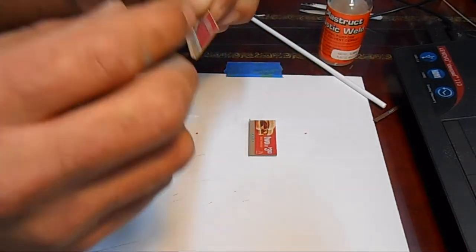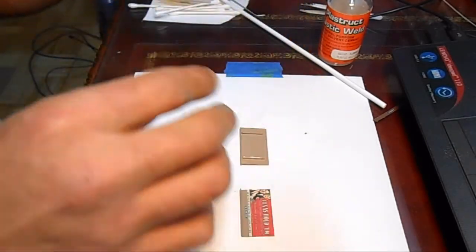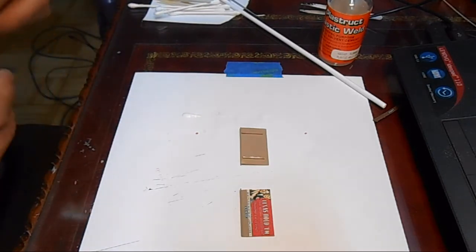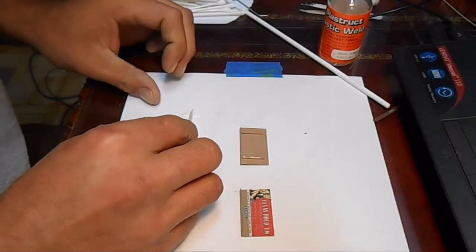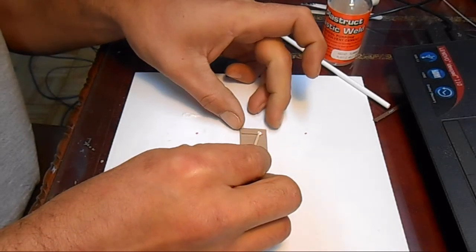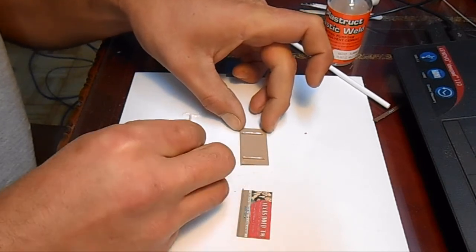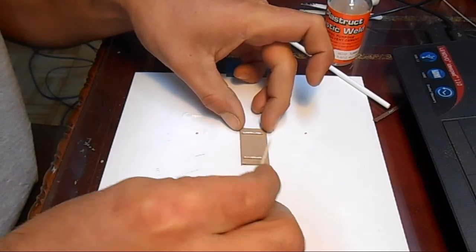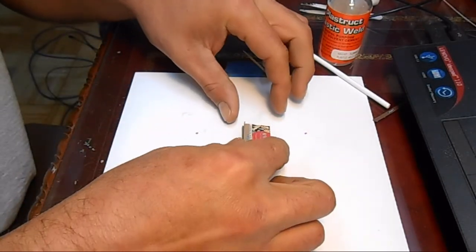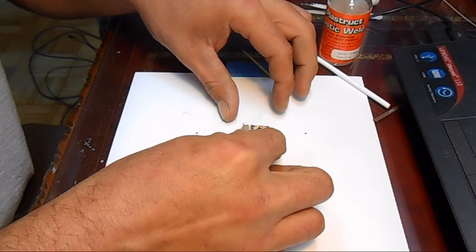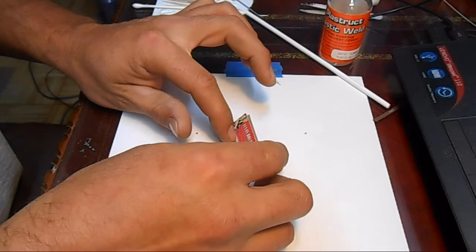And now we're ready to glue these back to back. So I'm going to take some white glue. Actually, I already have some dabbed out here, and dab that on the back of one. And this is going to give me some playroom. Go ahead and just glue those two together.